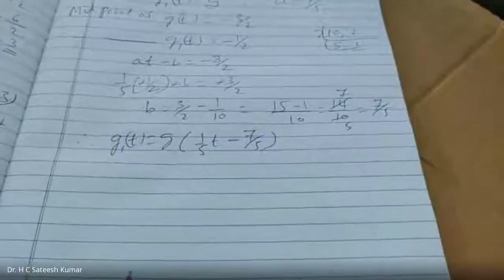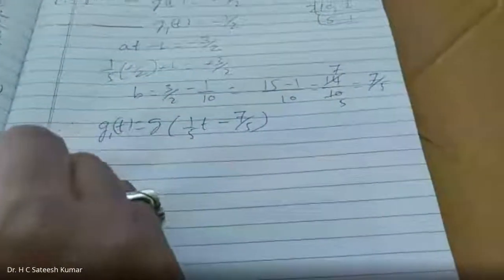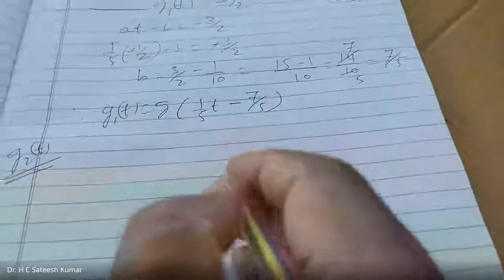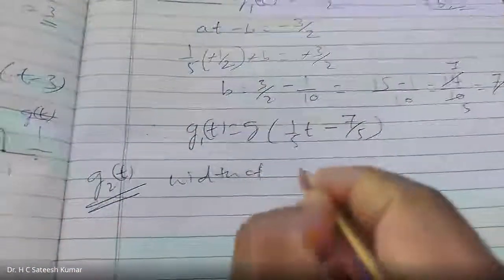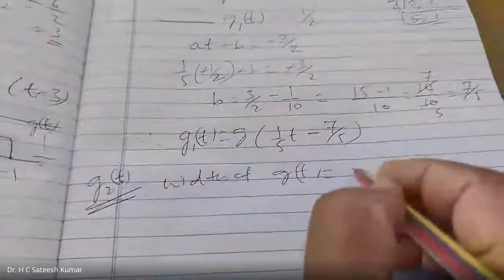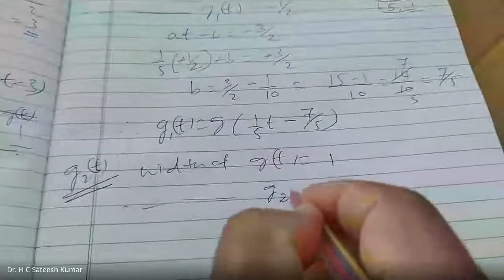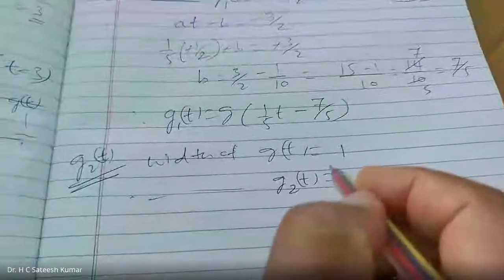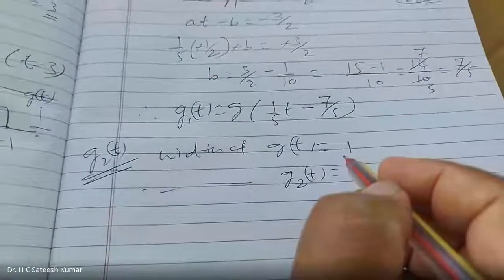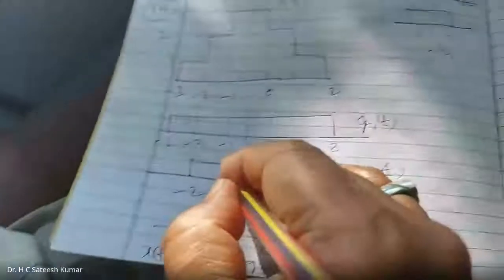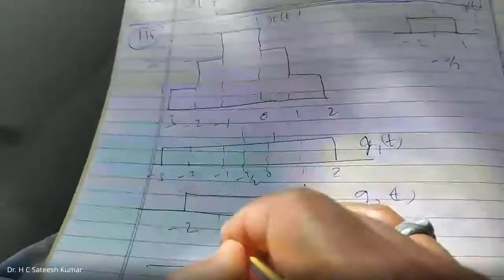Now, go for g2 of t. Width of g of t is 1. Width of g2 of t is what? Minus 2 to 1 is 3.